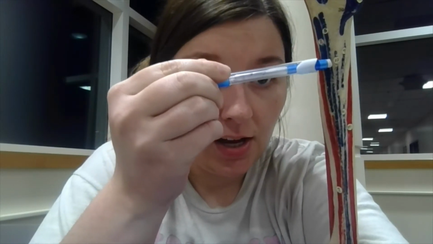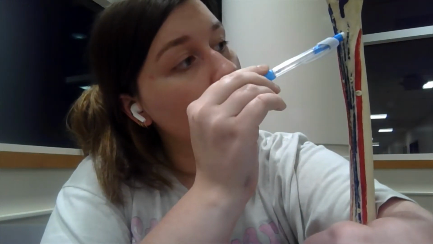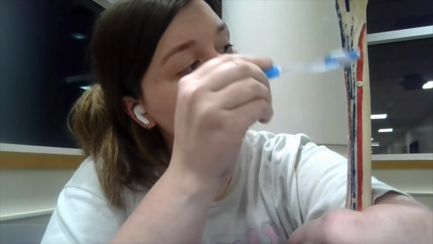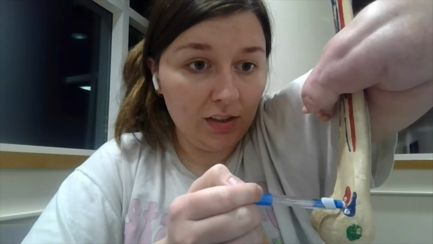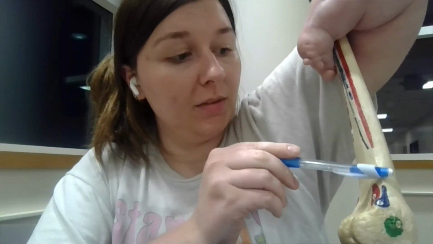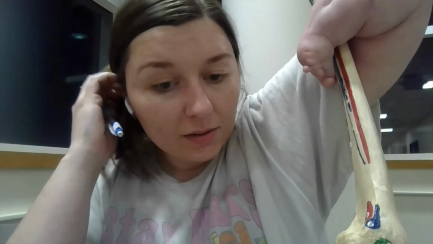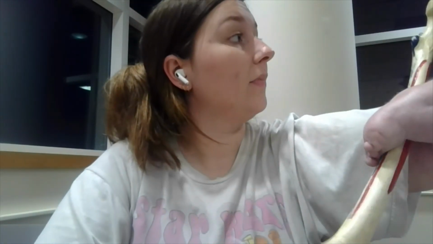Here we have the adductor magnus, the adductor brevis, the pectineus, the adductor longus, which also inserts here, and this is called the adductor hiatus, I believe. And that is all of the origins and insertions for the femur.